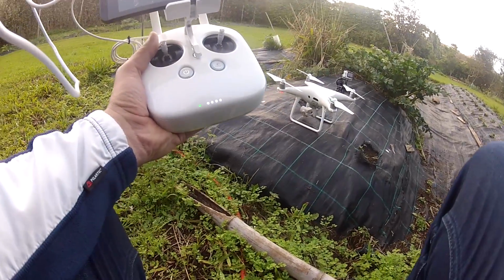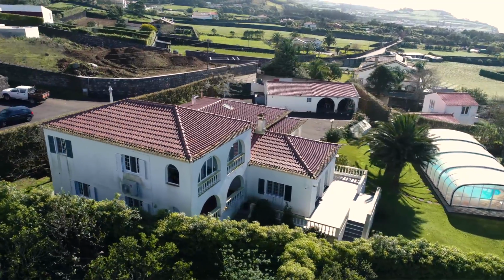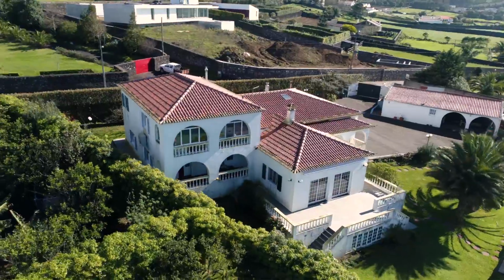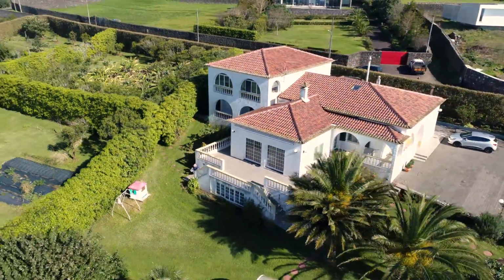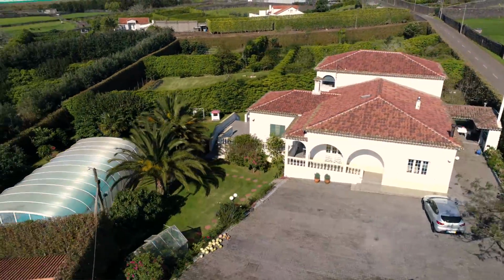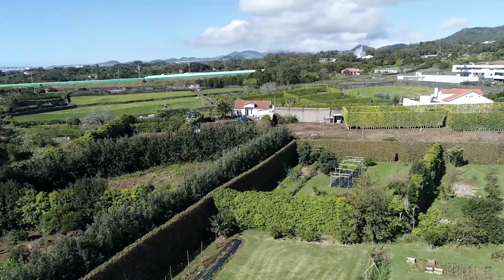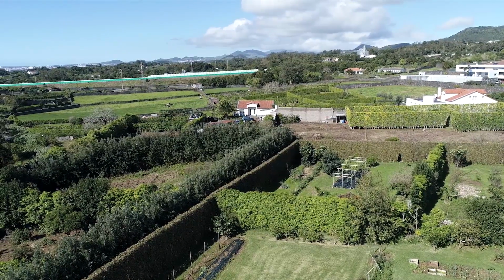Yesterday it was sunny. I did one test flight. I'm at a very nice house. It used to be a farm and there's a lot of land here. The owners gave me permission to fly here. Yesterday I was flying and just testing if everything was alright. I found out one thing, and that is that the image is flickering.